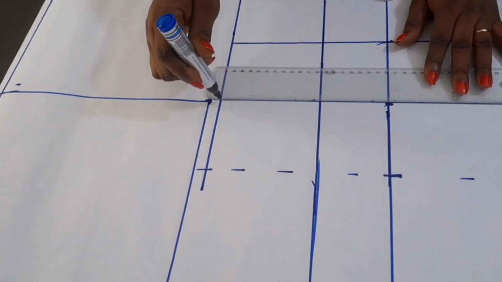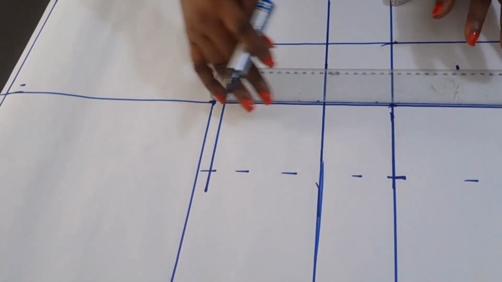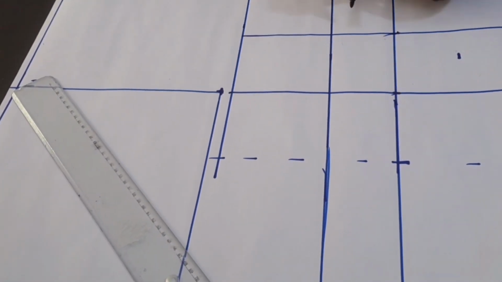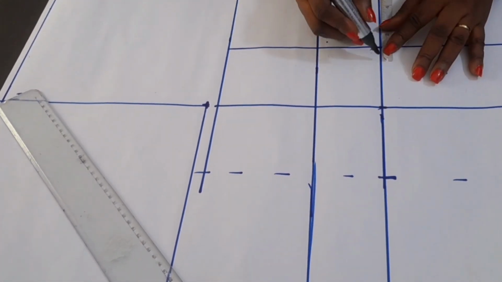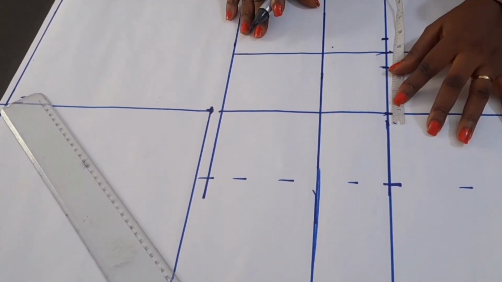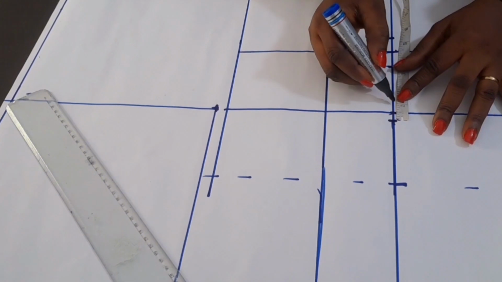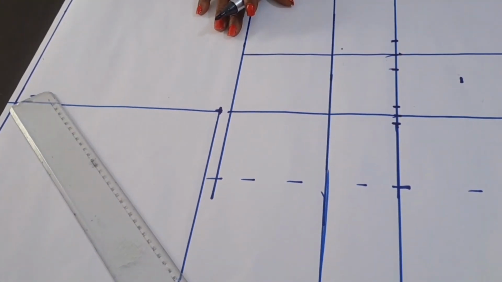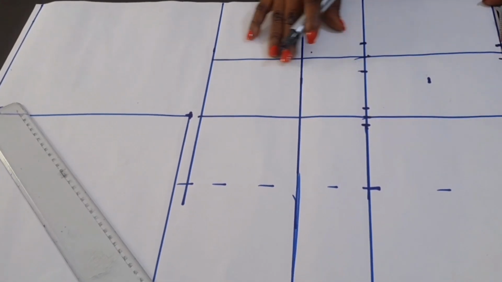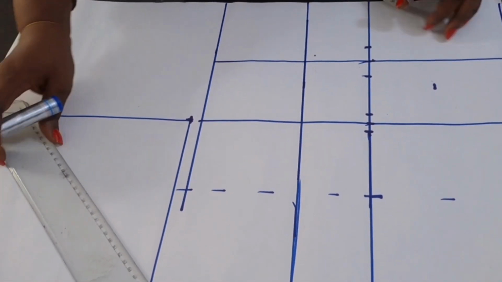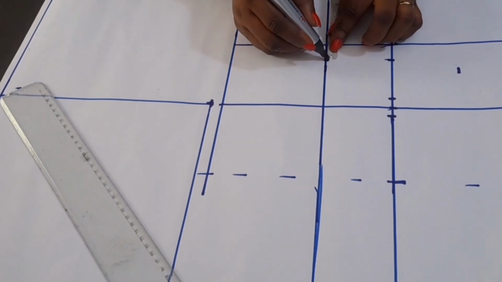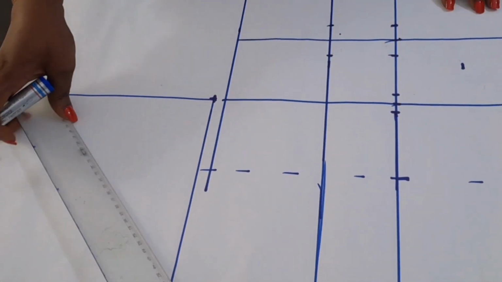Remember, the kind of corset we are making is an inbuilt corset. So from this bust span, from the underbust and waistline, I'm marking 1 inch. Then the second line, half inch. Then the down part of the bust span, half inch. This is the underbust, 1 inch both sides. So let's connect it.